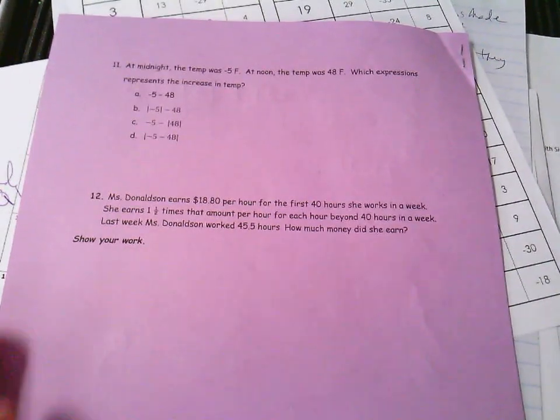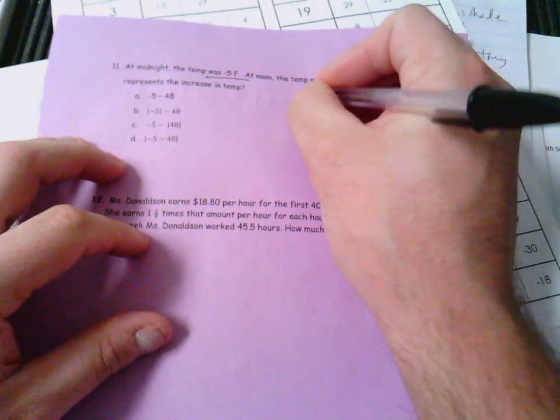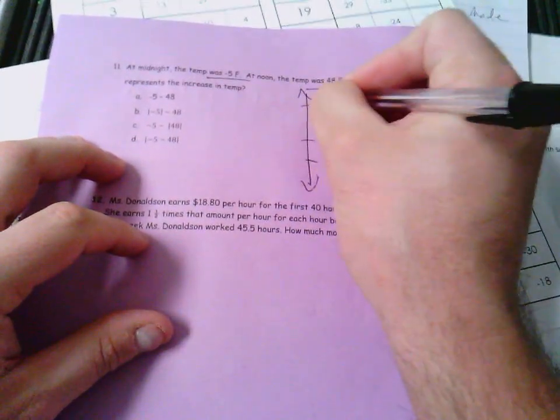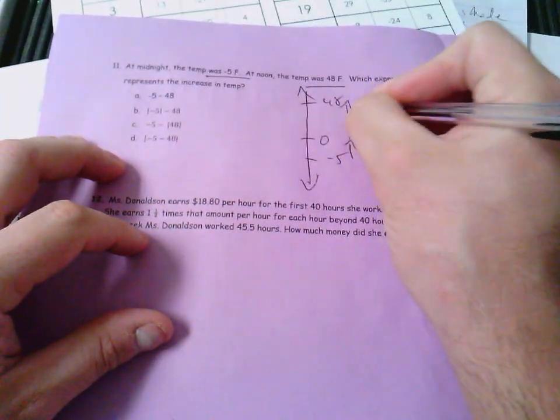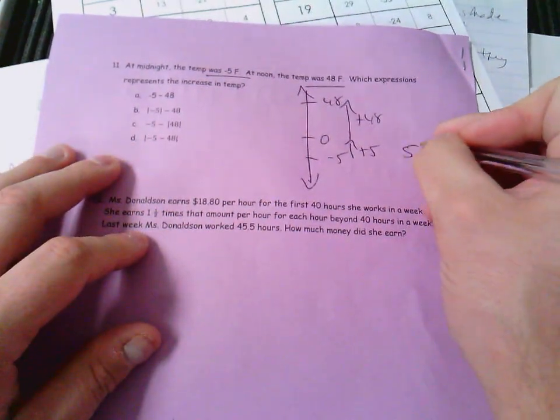All right. And this one, number 11, this is a tricky one. At midnight the temperature was -5, and at noon the temperature was 48. So let's look at this for a minute. Starting at -5, ended at 48. Has to go up 5 just to get back to 0, then up 48 more. So the answer to this is really 53.